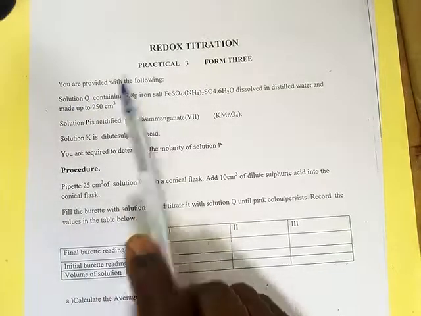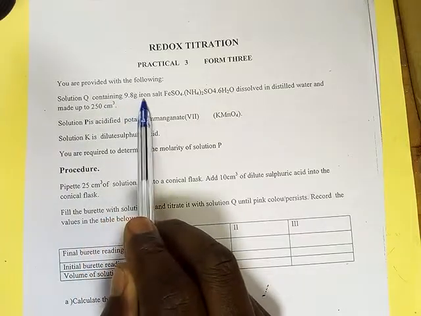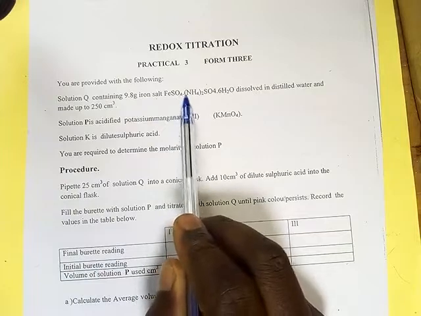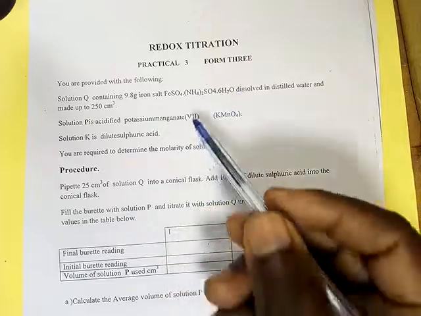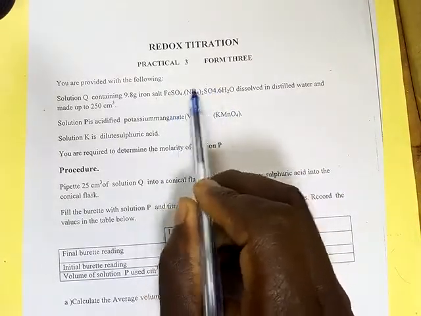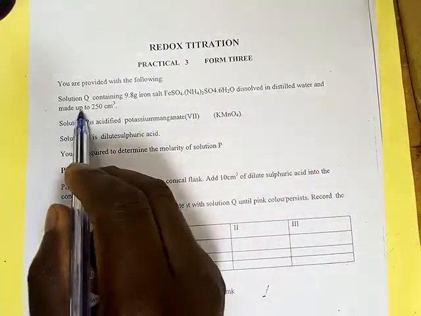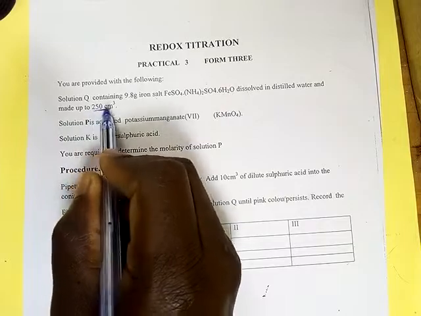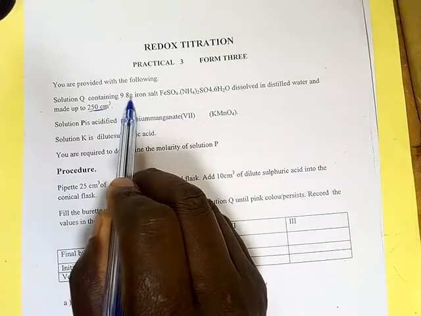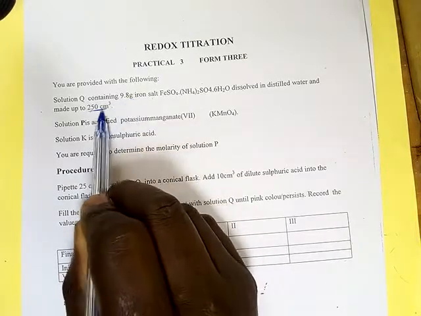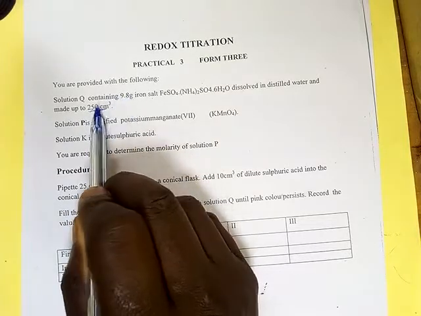You are provided with the following: solution Q containing 9.8 grams of iron salt. This is the iron, you can see the formula, although it is called ammonium iron 2 sulfate. Dissolved in distilled water and made up to 250 centimeters cube. That's where the key point is: 9.8 grams was dissolved to form 250 centimeters cube solution. So this mass is in this volume.